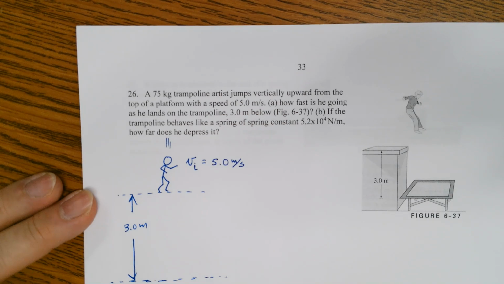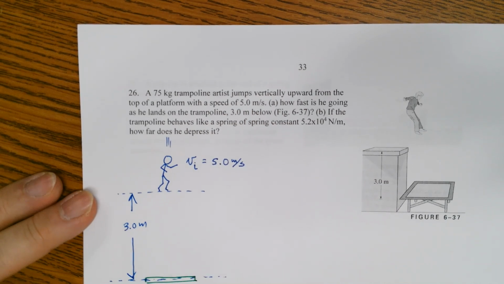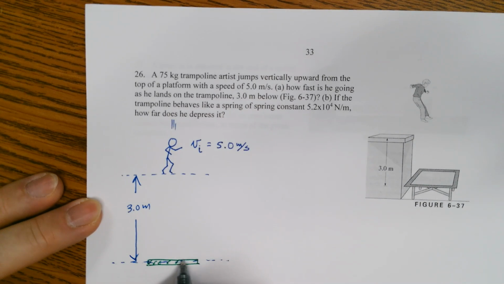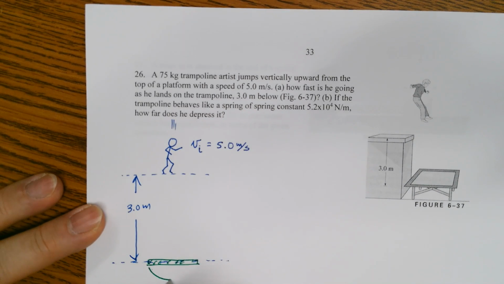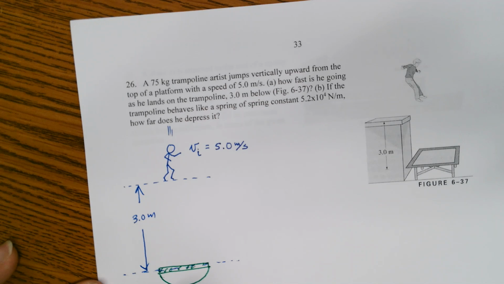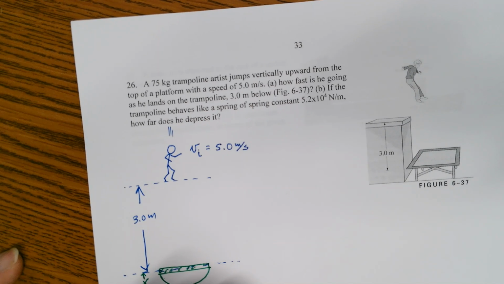But this trampoline has a stretching value, so it acts like a spring where it stretches to a certain distance before the trampoline artist comes to rest. So here is the amount of stretch, x, from unstretched to stretched.